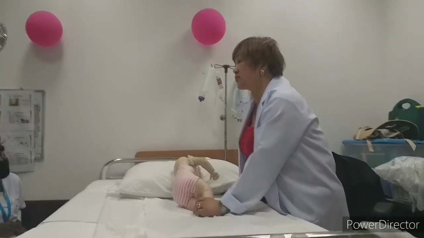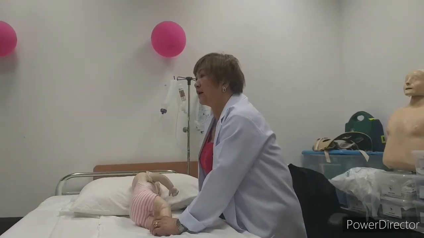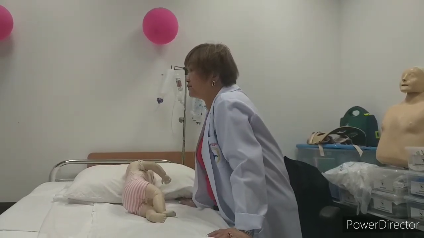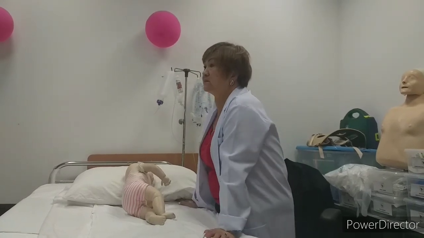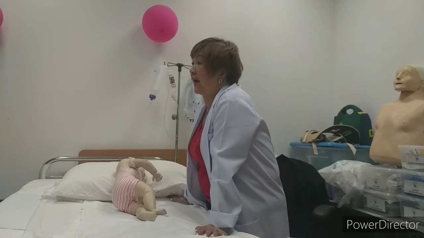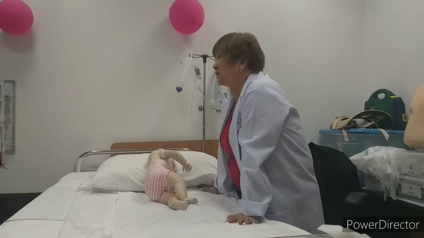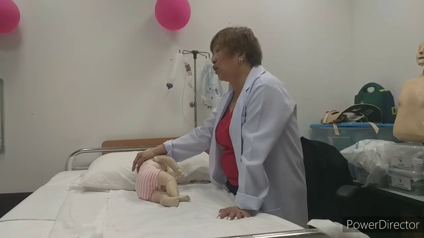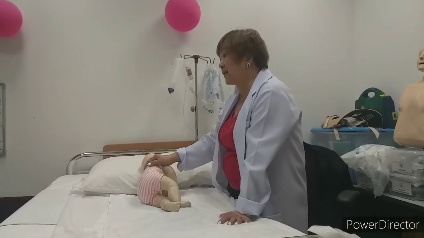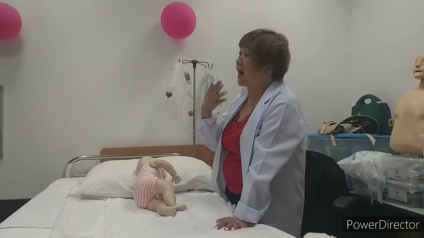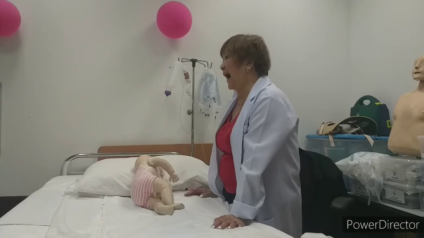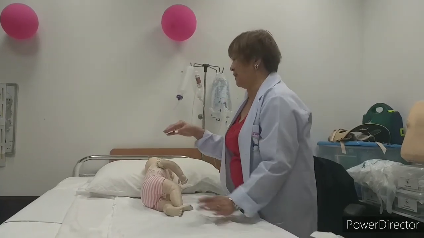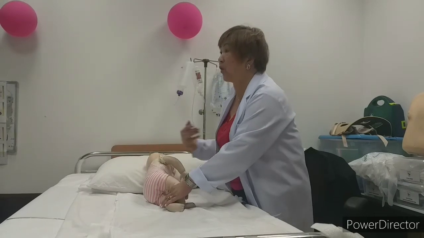Where are we using the Sims position? Recovery position. Why do we place a patient in recovery position? To keep the airways open and prevent the tongue from falling back in unconscious patients. Sims position is for unconscious or recovering patients, to prevent the tongue from falling back, either to the left or to the right.